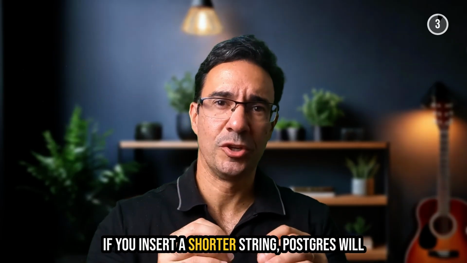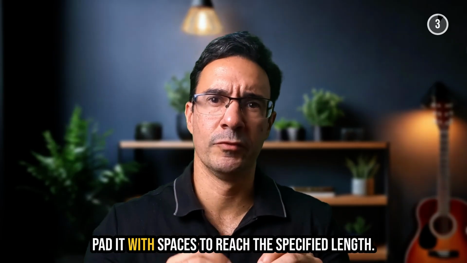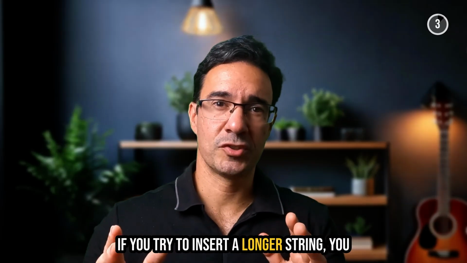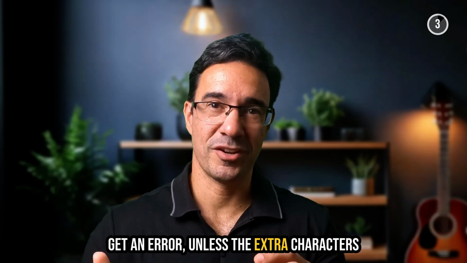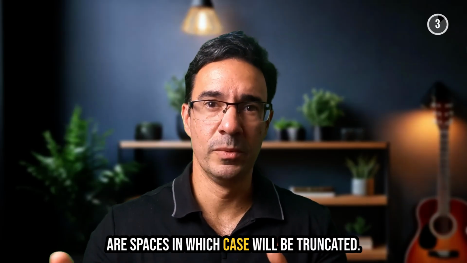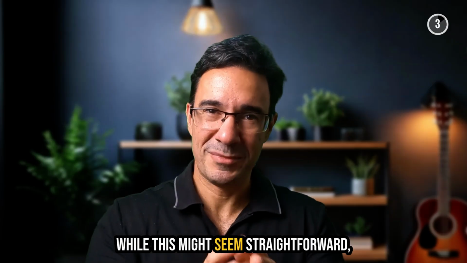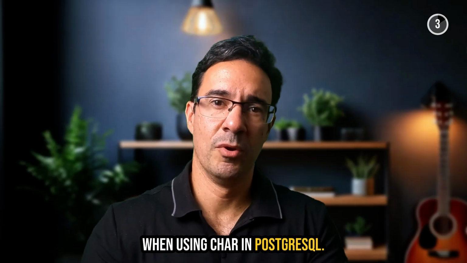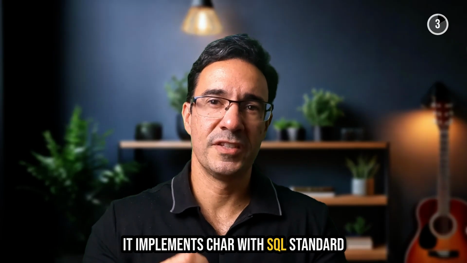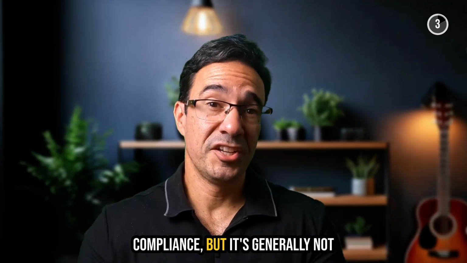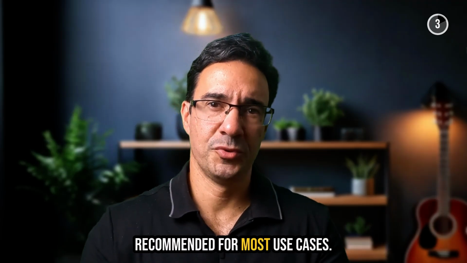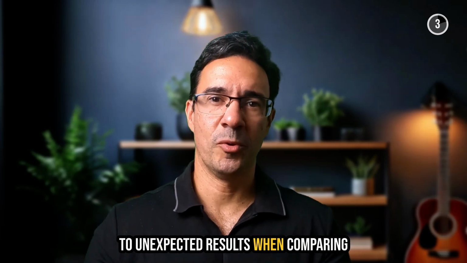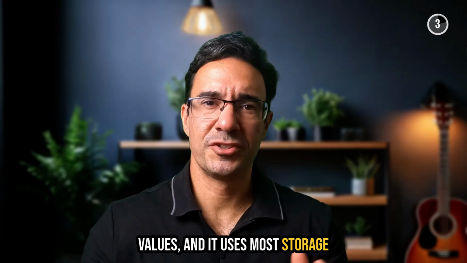If you insert a shorter string, Postgres will pad it with spaces to reach the specified length. If you try to insert a longer string, you get an error unless the extra characters are spaces, in which case it will be truncated. While this might seem straightforward, there is an important consideration when using char in PostgreSQL. It implements char with SQL standard compliance, but it's generally not recommended for most use cases. The space padding behavior can lead to unexpected results when comparing values, and it uses more storage than necessary for shorter strings.